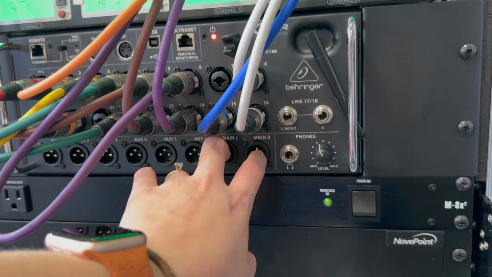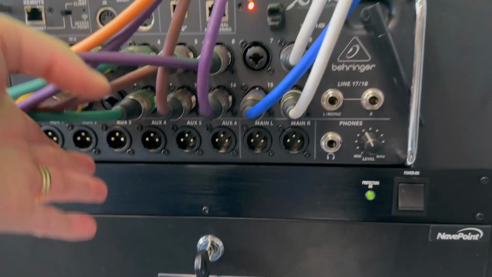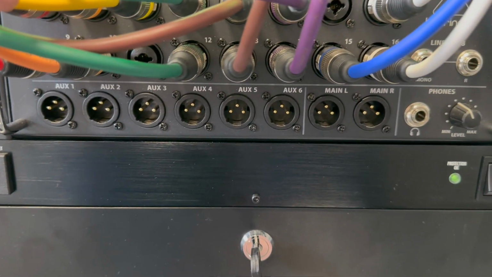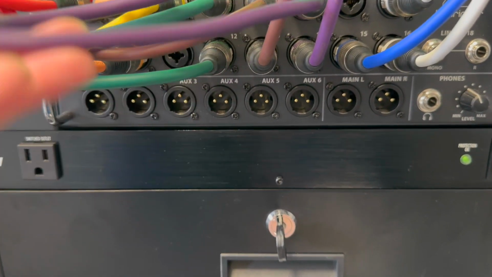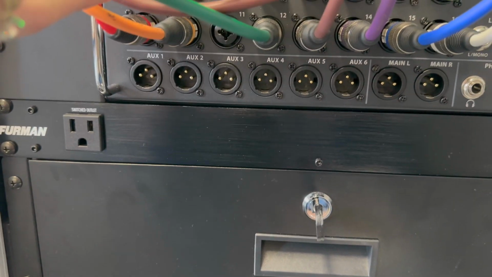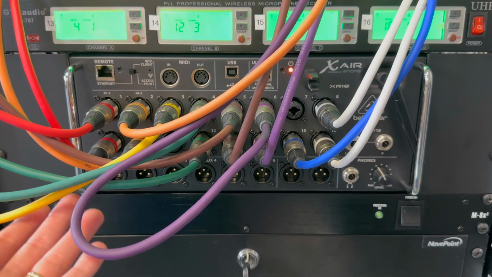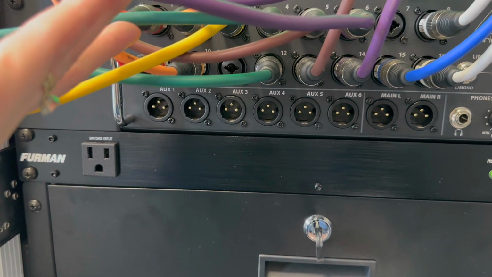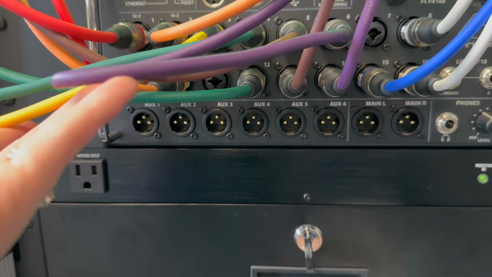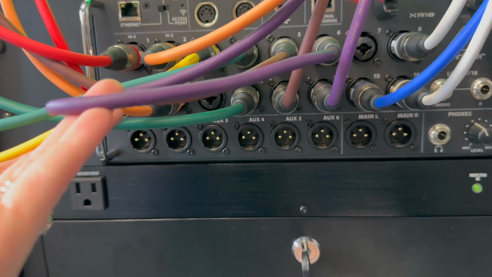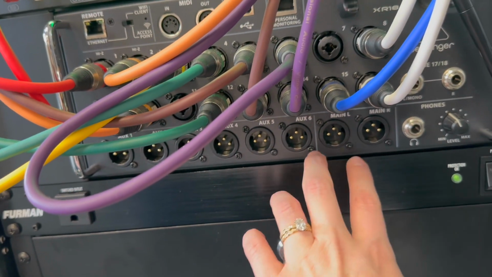And then the other thing is there's also all of these additional spots. So let's say you wanted to plug in an aux cord into one of these. You have so many extra spots, outside of these patch cords, to put more into the sound system to mix it. So that's there. And you could really plug anything into these. These 2 are the main outputs.